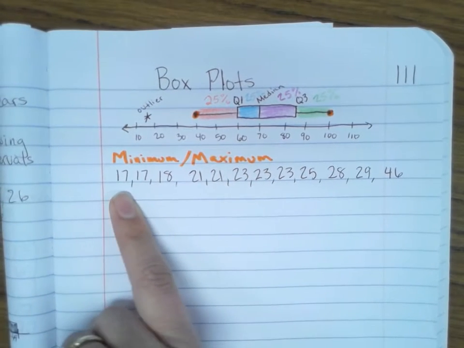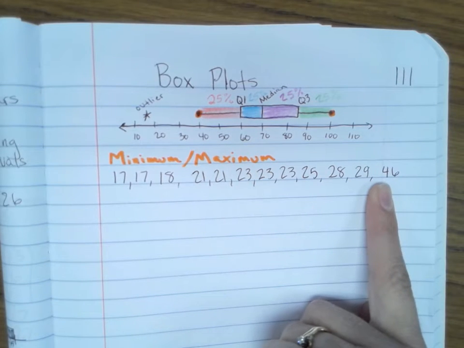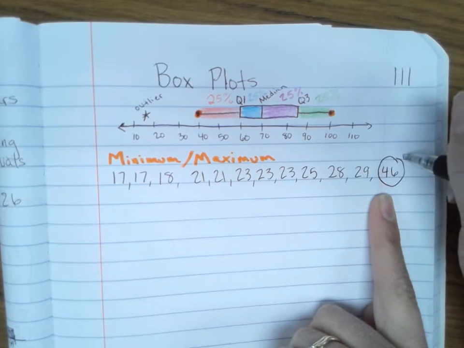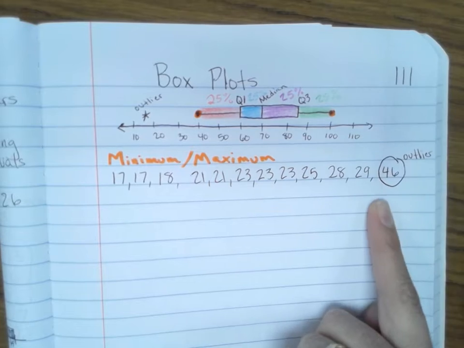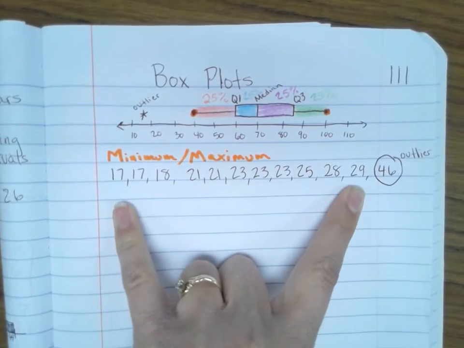First of all, if we have any outliers, we're going to kind of roll them out. So I want you to circle them and write outlier next to it. 46 is our outlier. So because of that, I'm not going to use it. I'm going to do it with the rest of these numbers though.